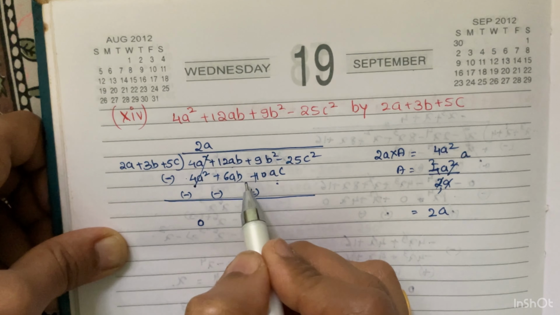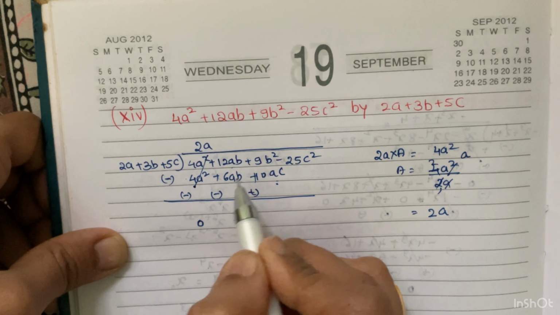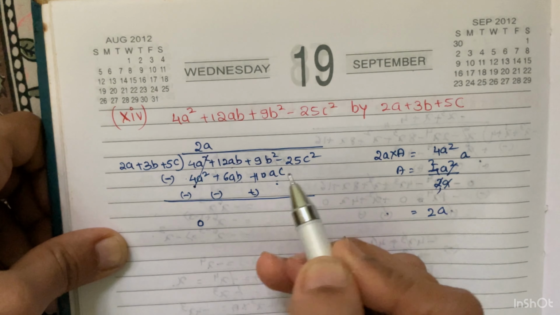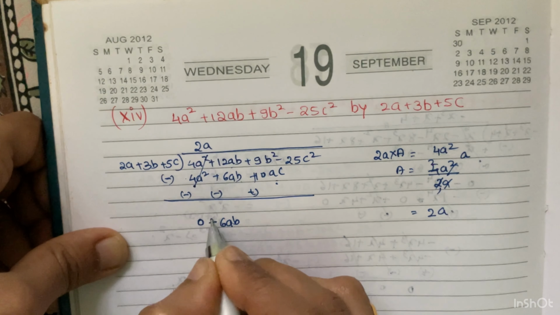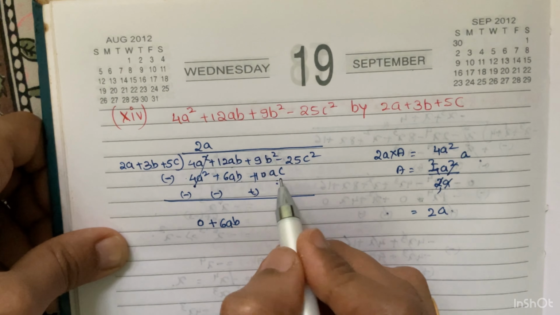Now ab are like terms, so we can add or subtract here. So here we are having unlike signs, so we need to subtract. 12 minus 6, I'll be having 6ab, and the bigger number carrying the positive sign. Now here it is b square, and here it is ac.